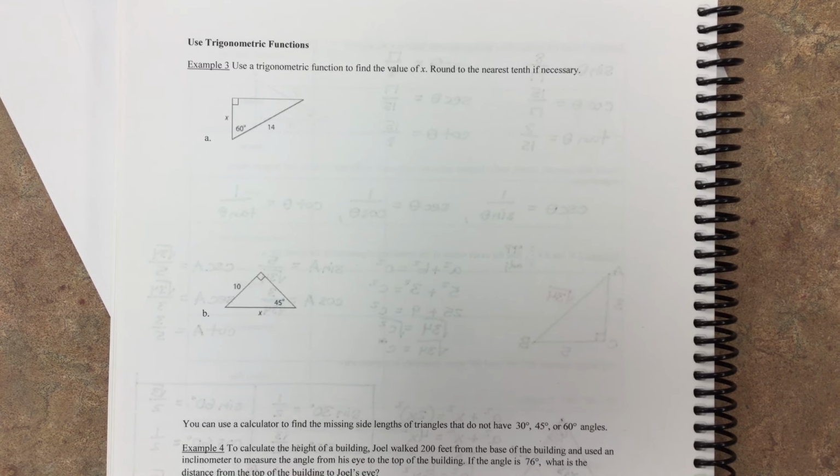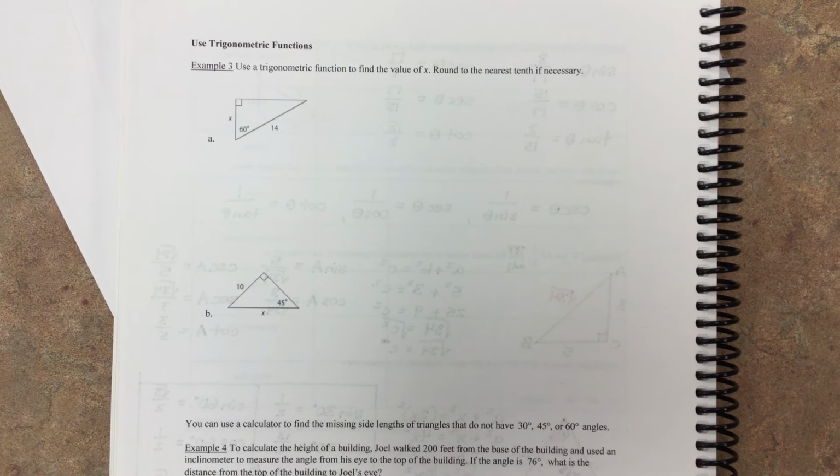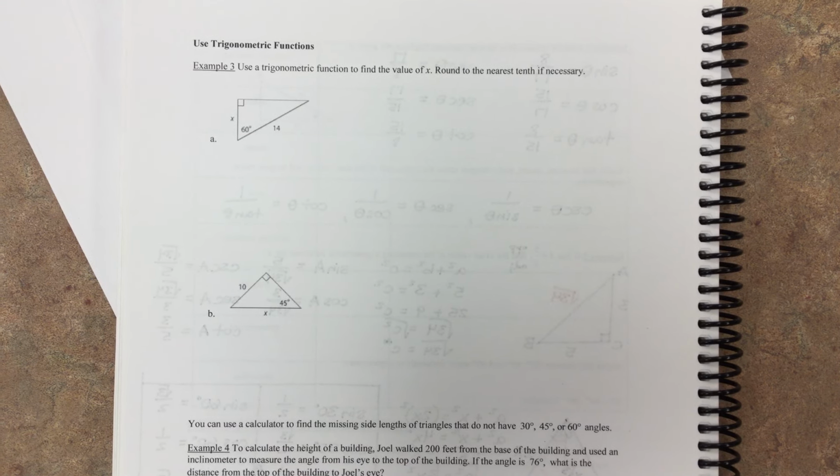So in the second video for 12.1, now that you guys have learned what the trig functions are, or I guess reminded yourself of what the trig functions are, now we're going to be using them to find missing side lengths and then find missing angle measures when we're looking at these right triangles. So first I'm going to give you guys these little setups.